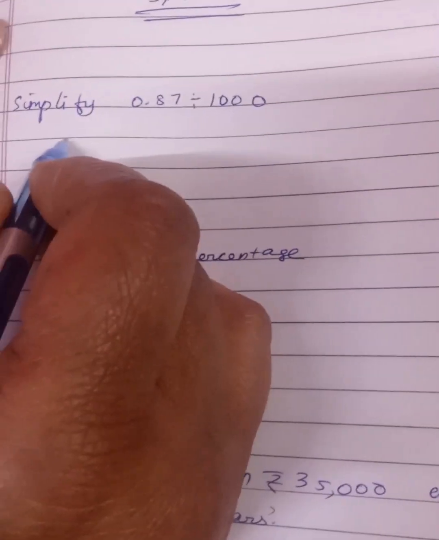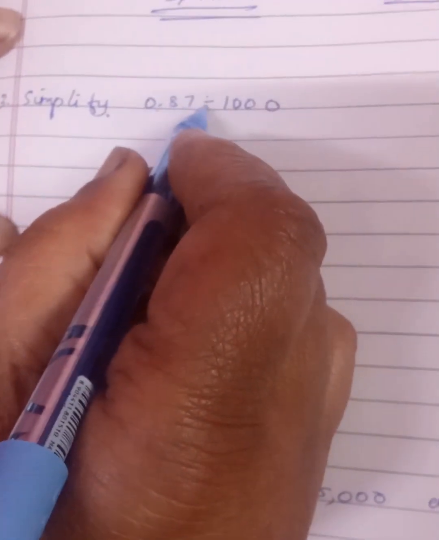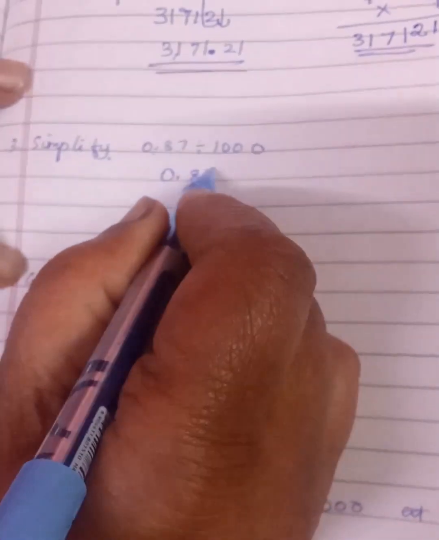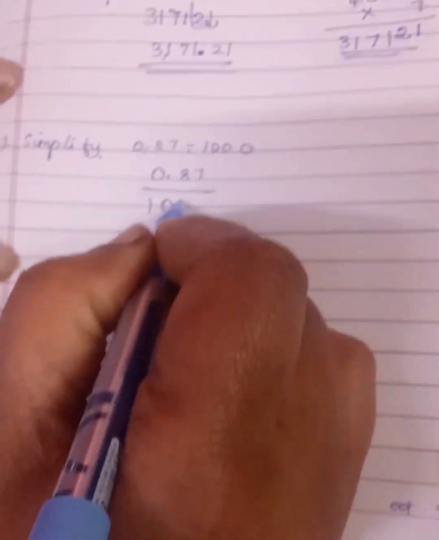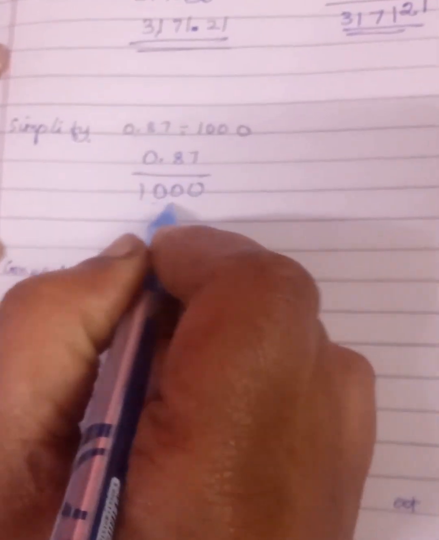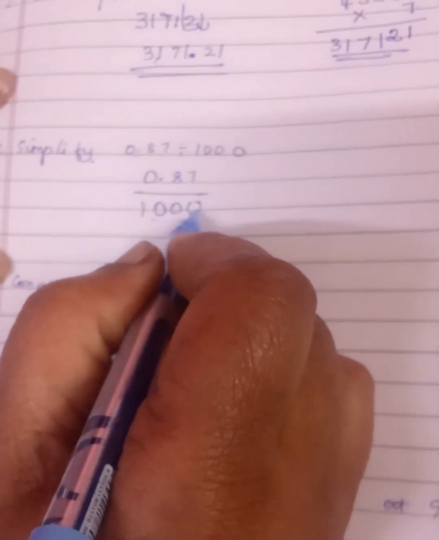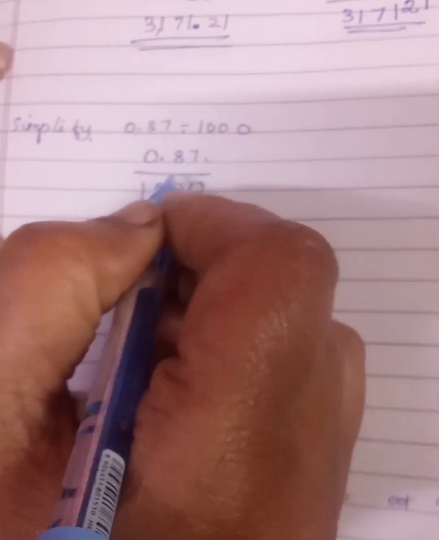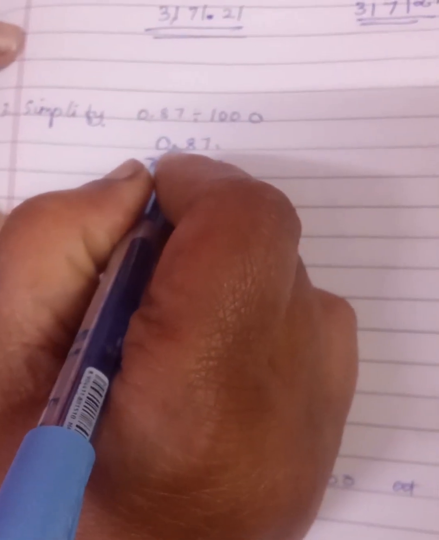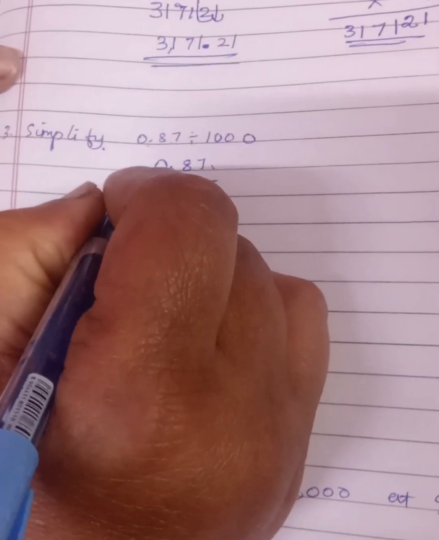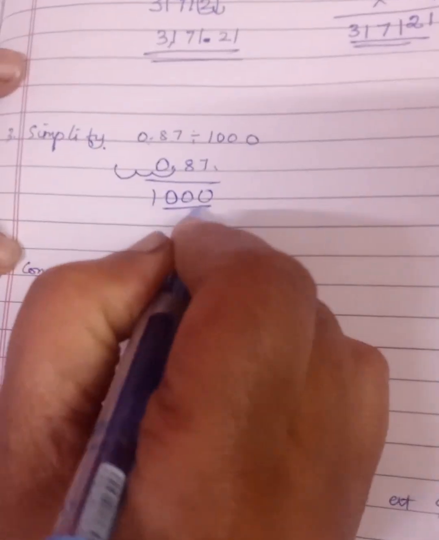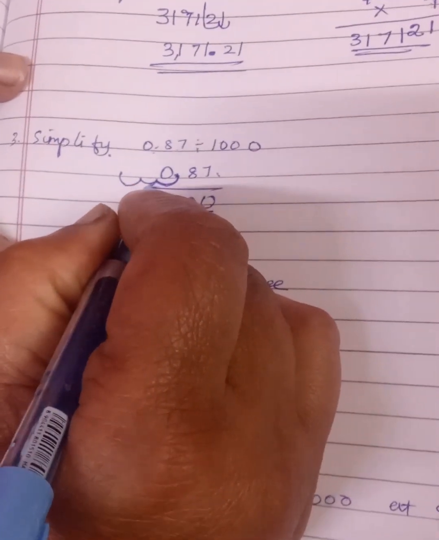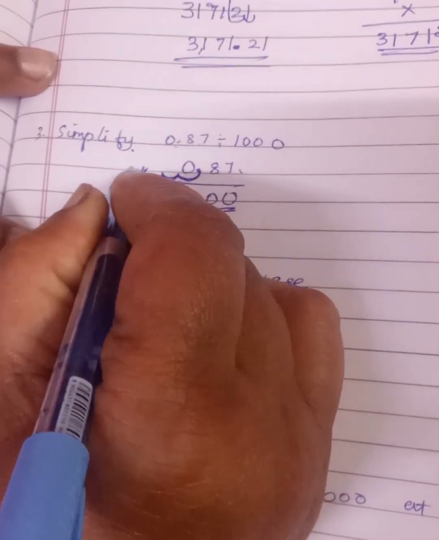So coming on to the third sum, simplify 0.87 divided by 1000. So how many zeros do you have? You have 3 zeros. So let's go from the right side of this number, from the decimal point. Okay children, so it is 1, 2, 3. So from this decimal point, let us push it in 1, 2, 3 and put the decimal point.